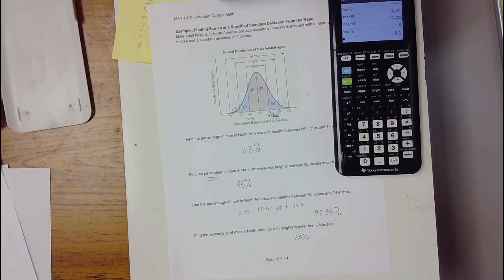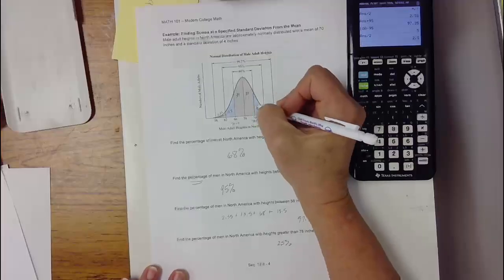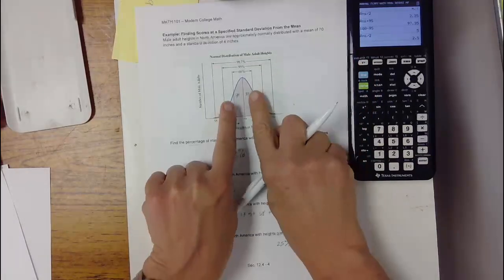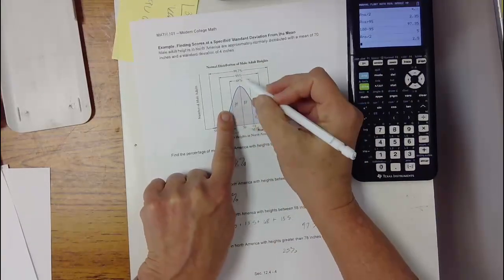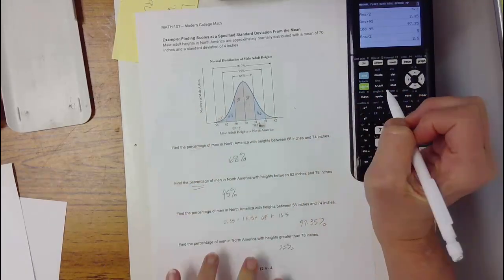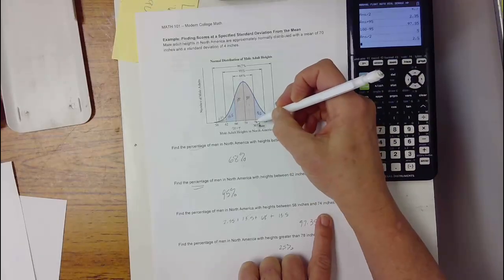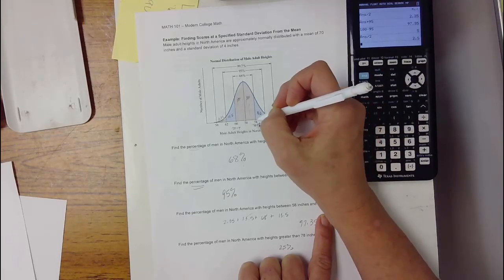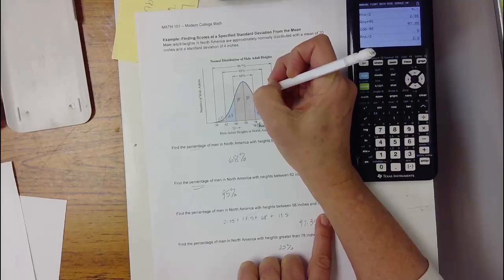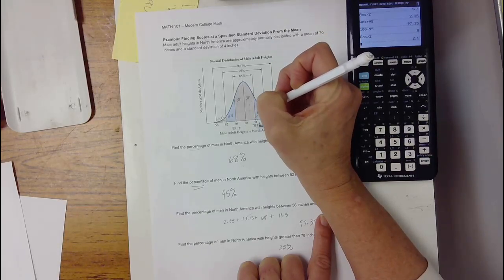Do I lose ya? Okay, what I did is I found each of the areas here. So I said, well, if this 68 has to be 34. Did I? Oh, so I should have stopped at. I should not have had the extra 13.5. You're correct. So let's take that one out.